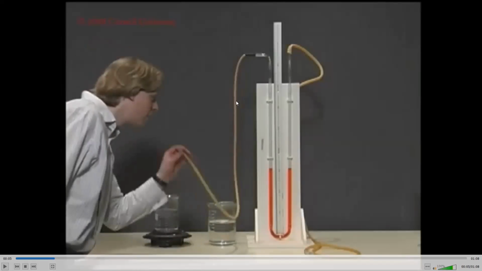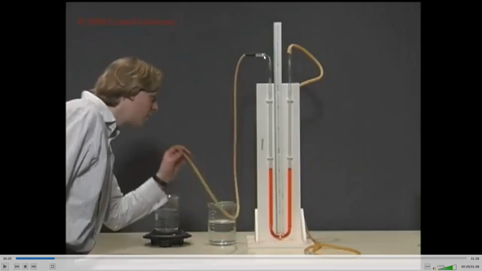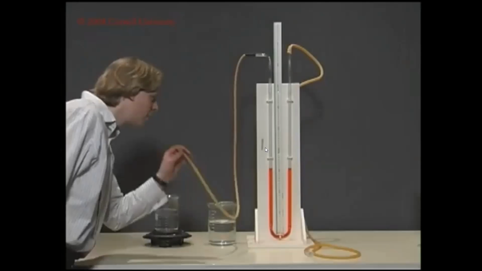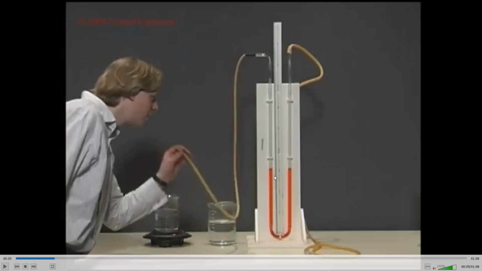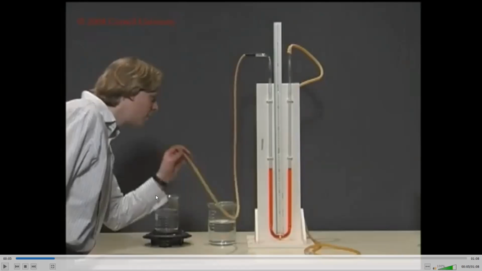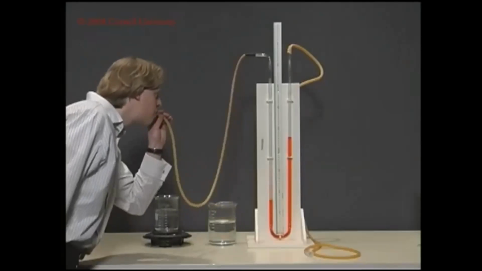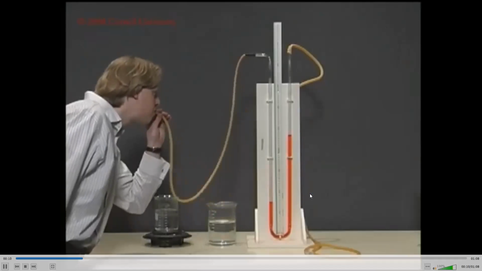On the left limb, we have connected one tube or pipe, and we are just blowing air. That means we are applying pressure, and therefore this complete left part is filled with compressed air. Because of that compressed air, the manometric fluid rises in the right limb, and then you can see the level difference. So this is the level difference due to pressure.